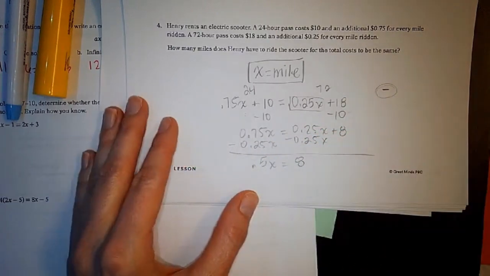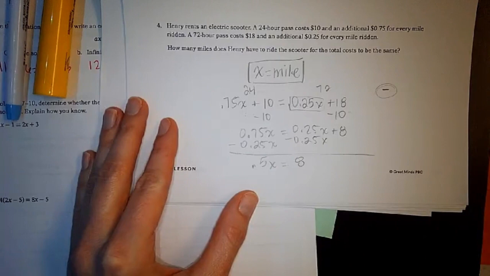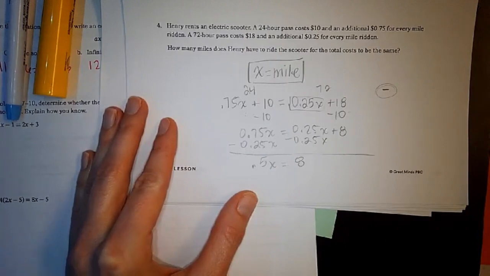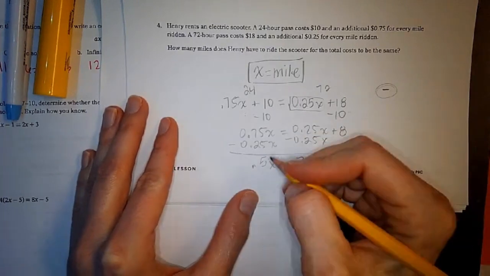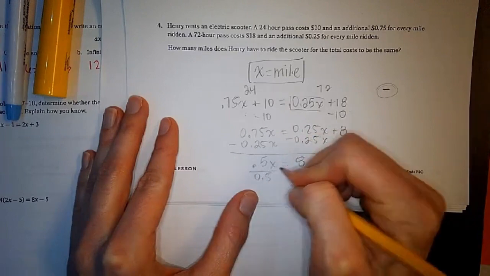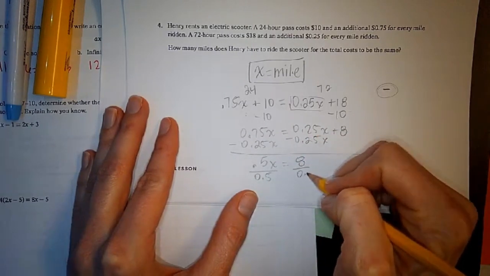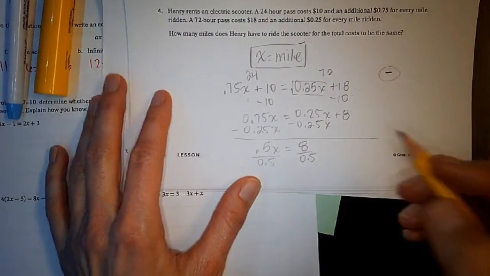Divide by 0.5. Okay, this is where we're going to have a lot of people make simple mistakes, and this is why. What is 0.5 written as a fraction? 1/2. Okay, so watch. 1/2 times x equals 8.